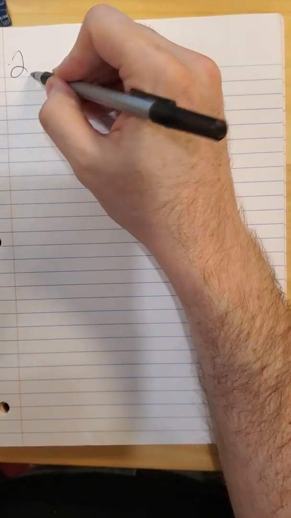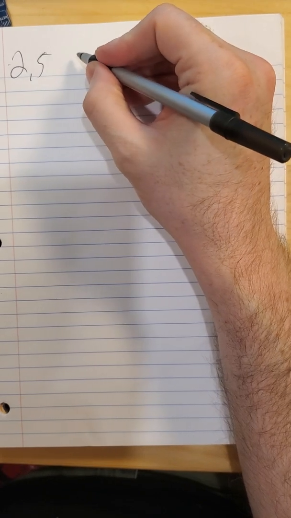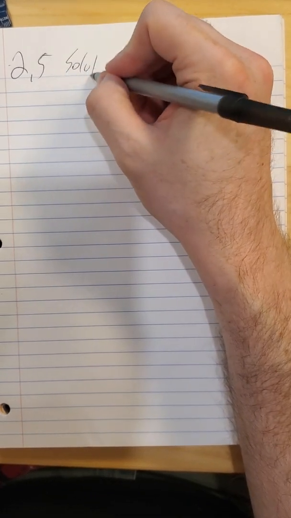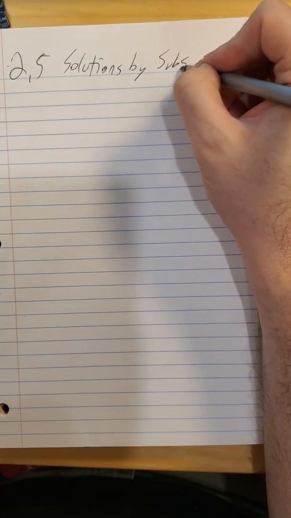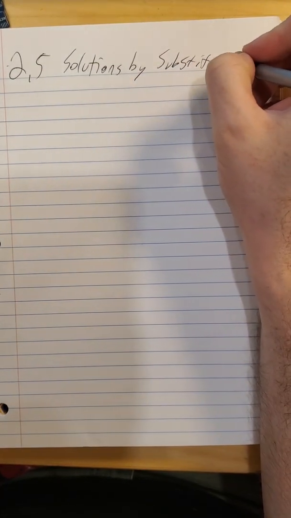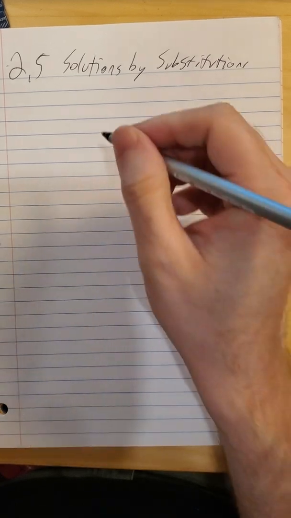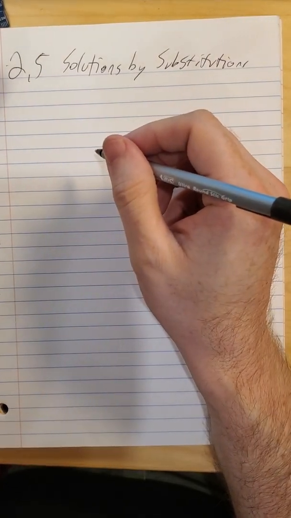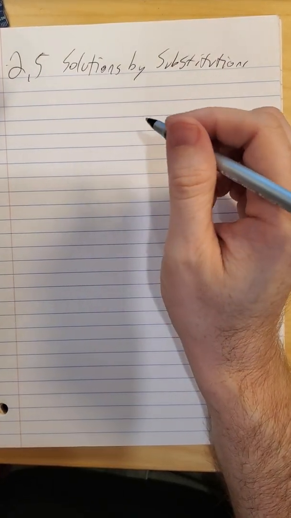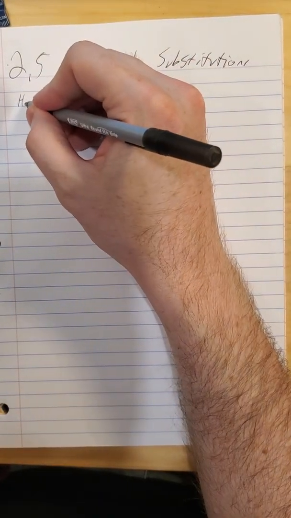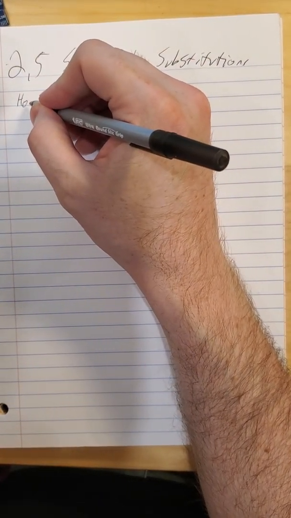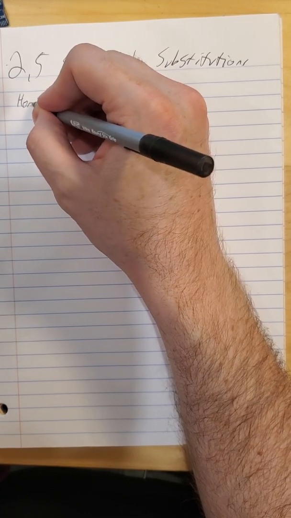Hello and welcome. Today we'll be hitting Section 2.5, Solutions by Substitutions. There's basically going to be three types of substitutions they show us in this section. So the first one we use on homogeneous equations.